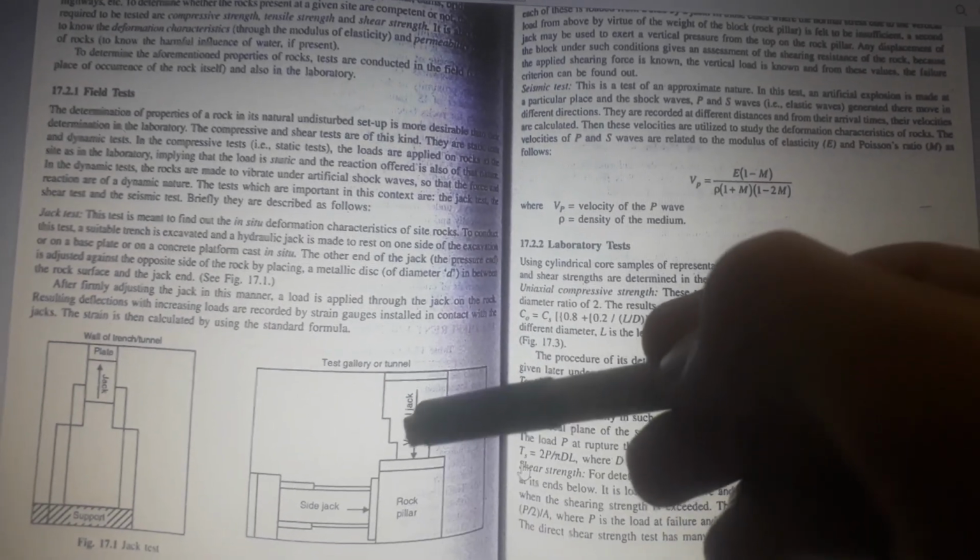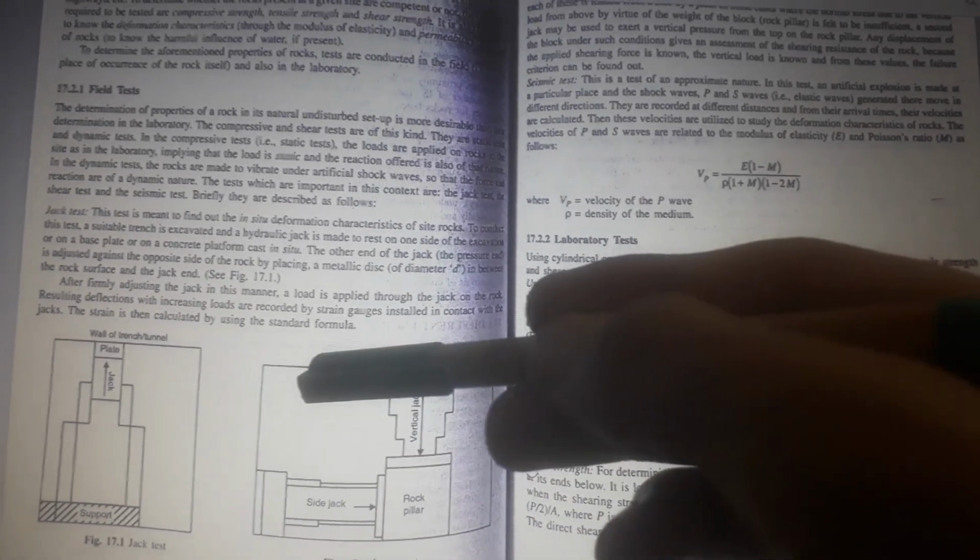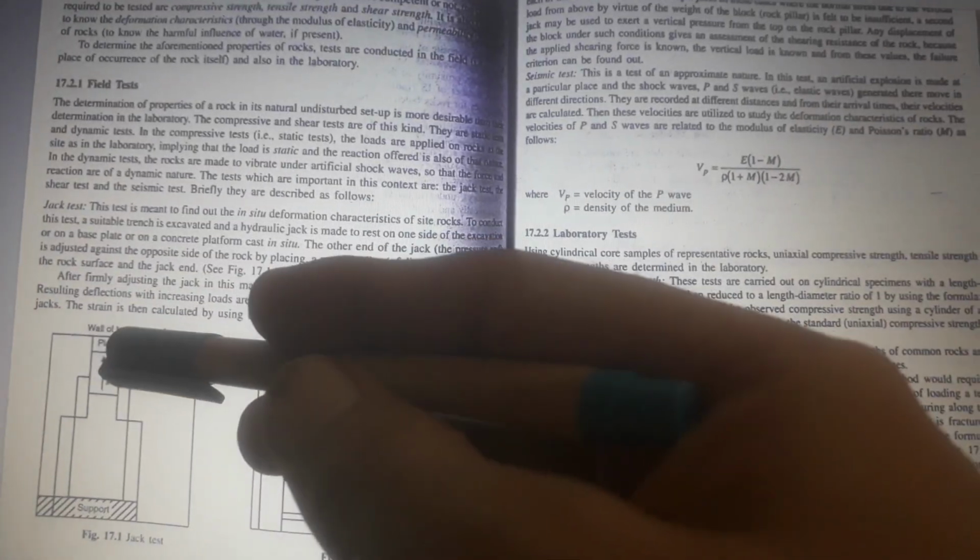This is the test gallery or tunnel. This is the side jack. This is the rock pillar. This is the vertical jack. This is the test gallery or tunnel. This is the wall of a trench or tunnel. This is the jack test. This is the shear test.